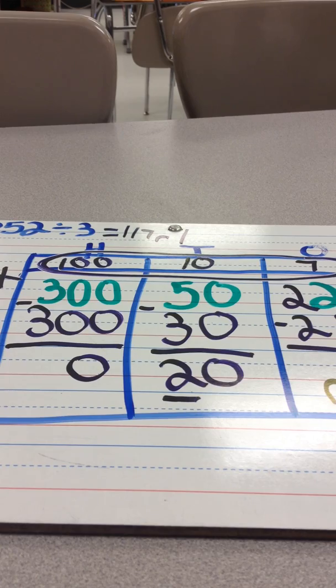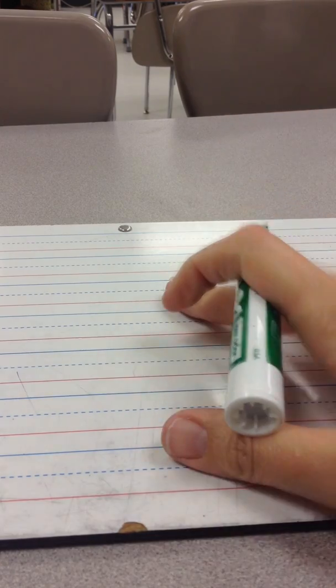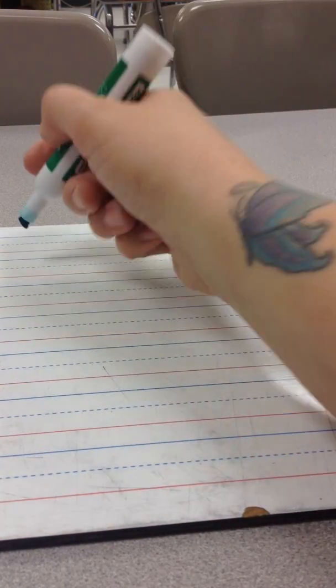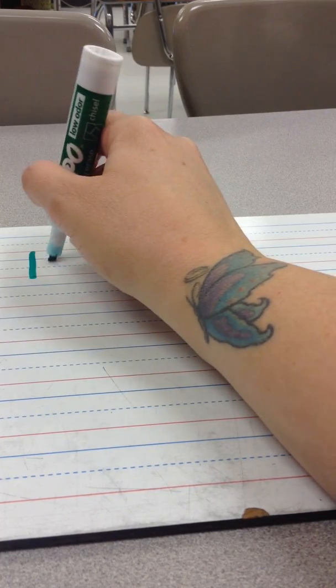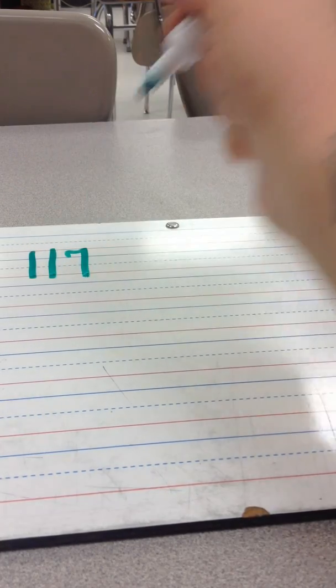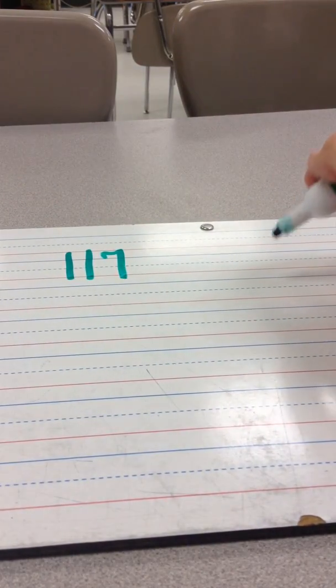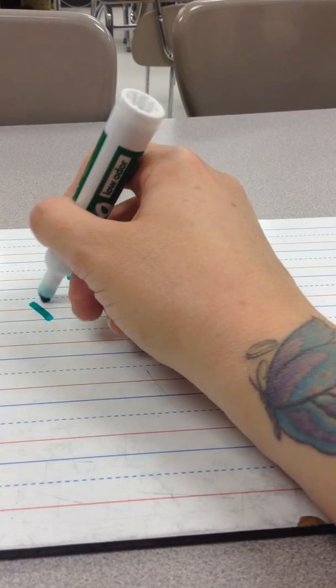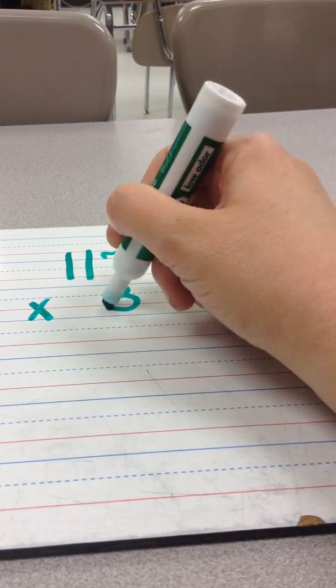Now I've also taught them and showed them a way to check this. If you're checking this to make sure that you are correct, I will take my quotient, which is the answer of 117, and I will multiply it by the divisor, which is 3.